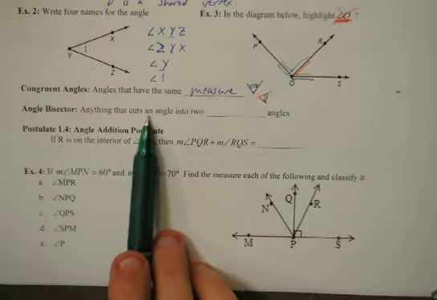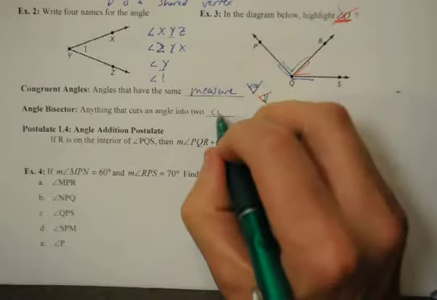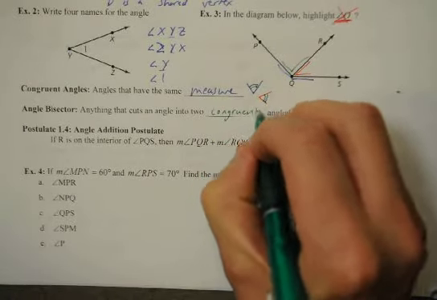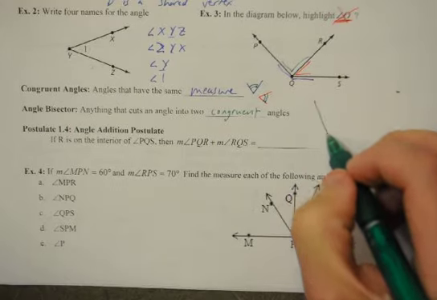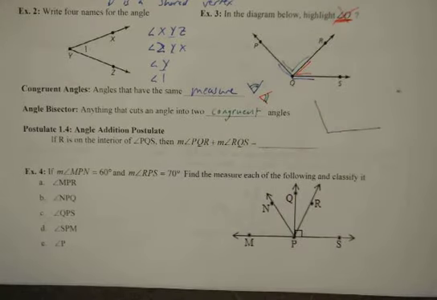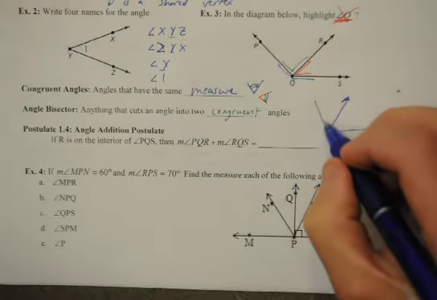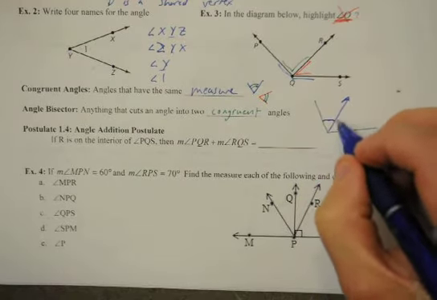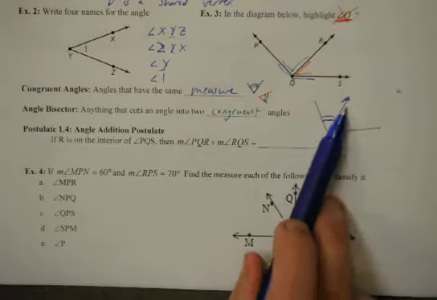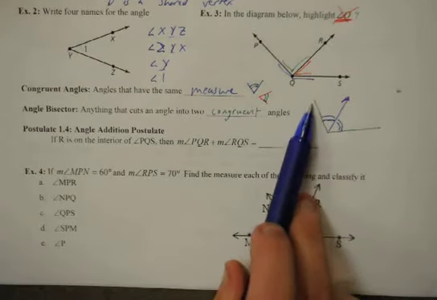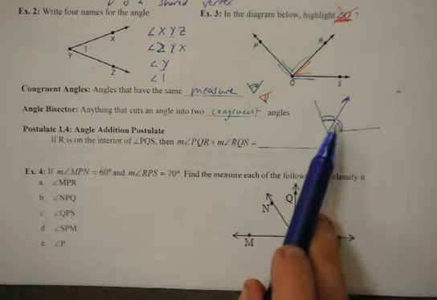An angle bisector is anything that cuts an angle into 2 congruent angles. So for example, let's say I got an angle like this, and I put a ray in here like this, and then you see 2 marks like this. This is now an angle bisector. It cut this green angle into 2 equal angles.